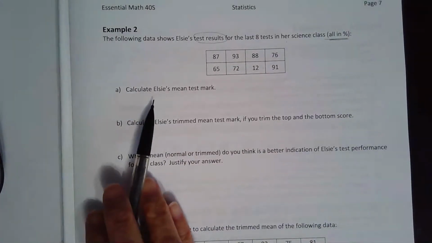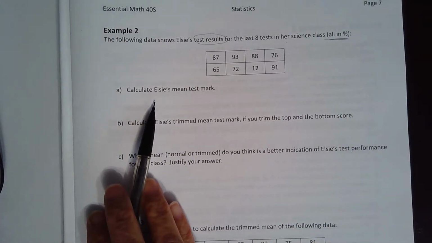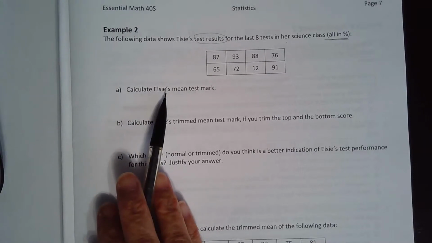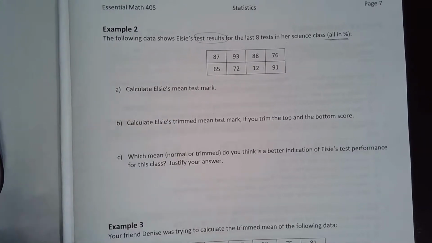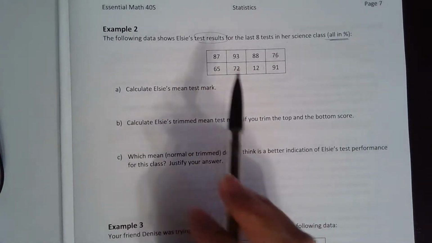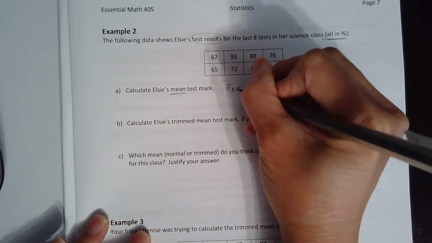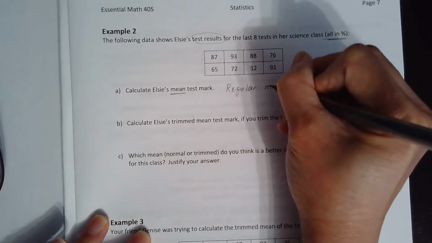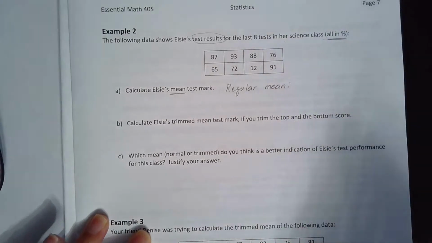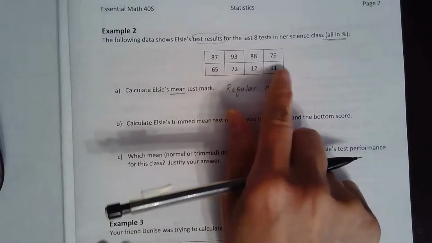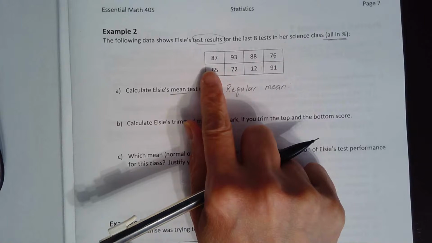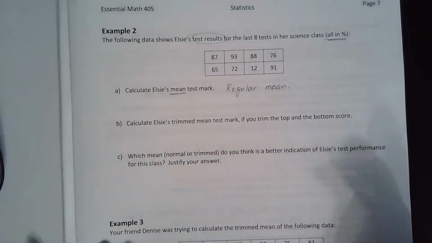So now what we're going to do, we're going to calculate Elsie's mean test mark. That's just the regular mean. And how do we do that again? We add up all the data and then divide it by how many there are.